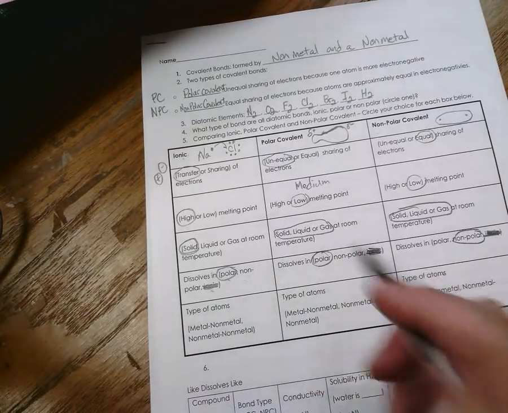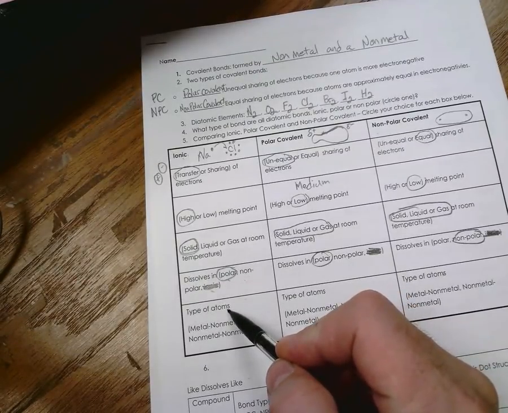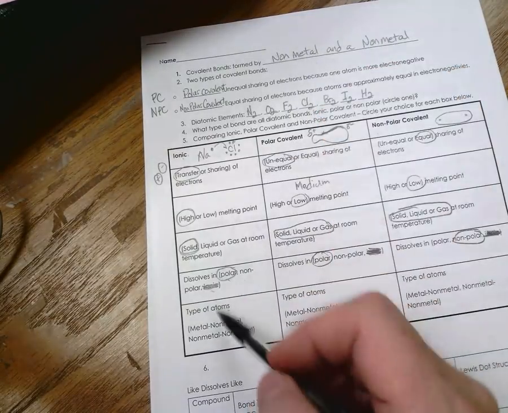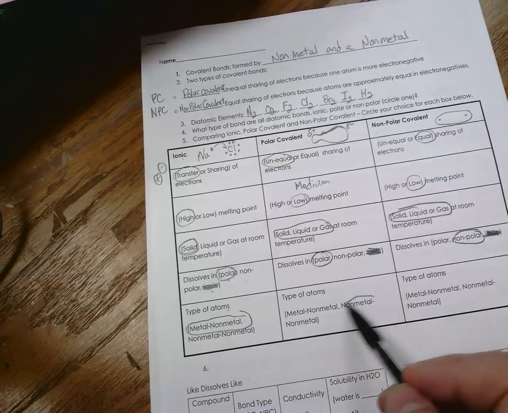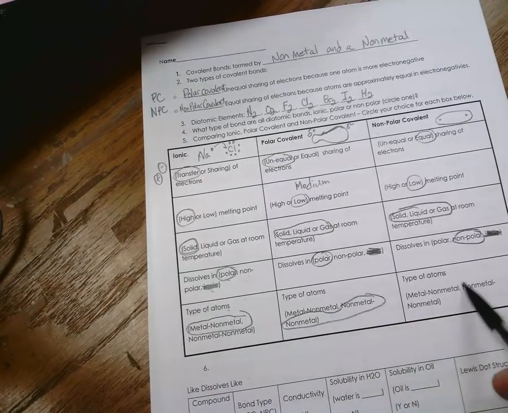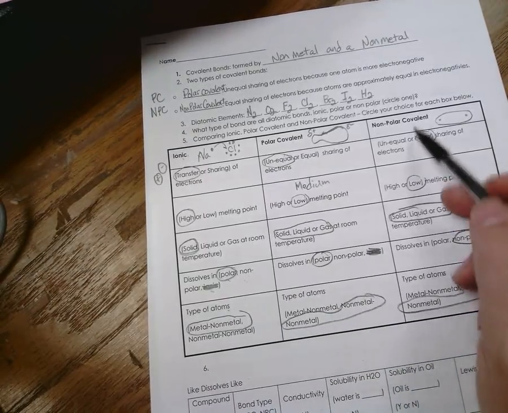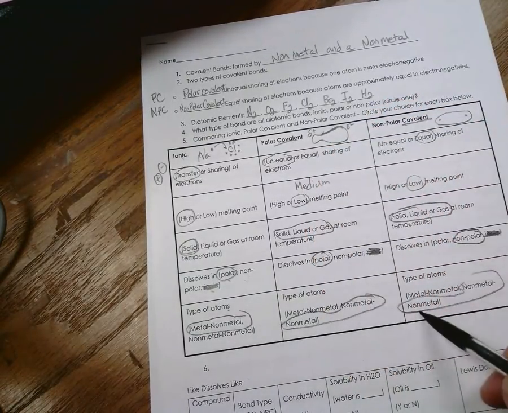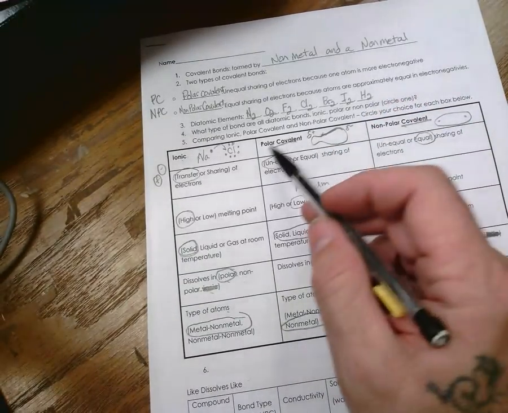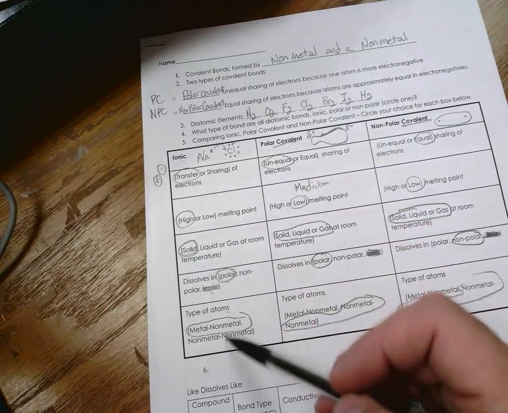Types of atoms, well, we can look up here. Non-metal, non-metal is covalent. Ionic is metal, non-metal.